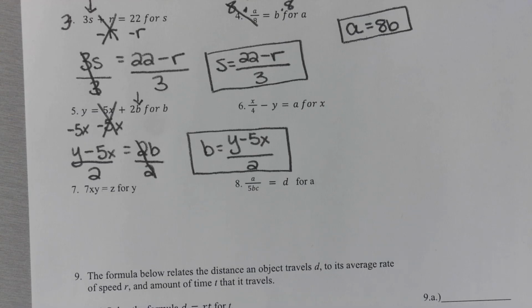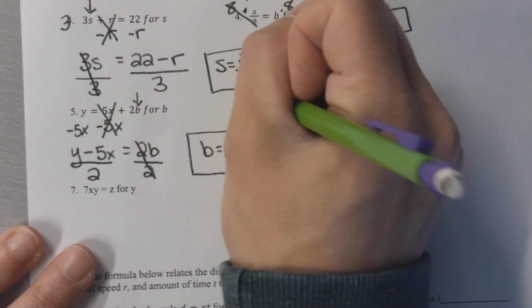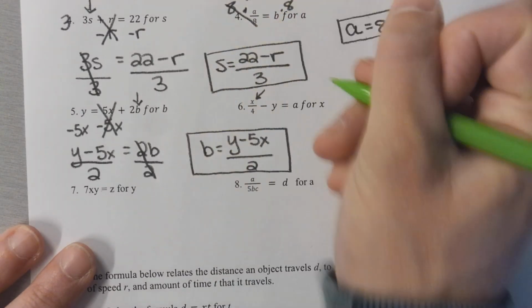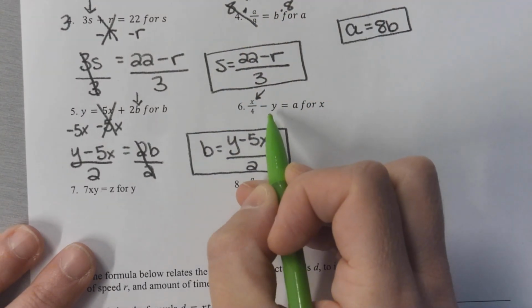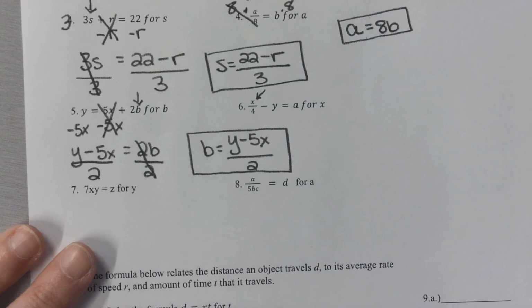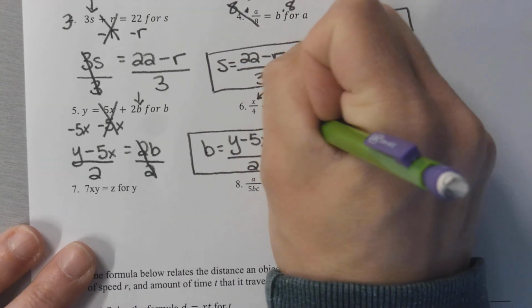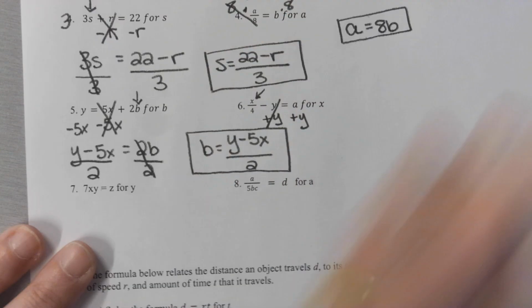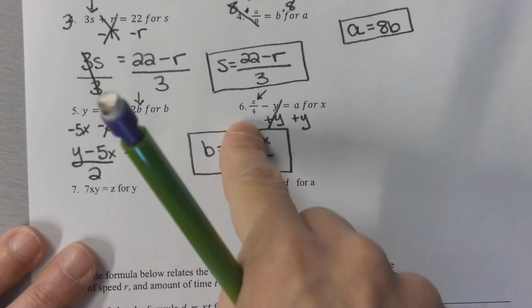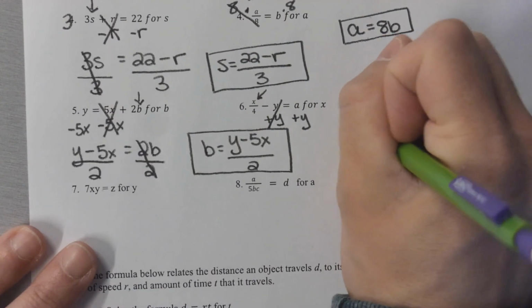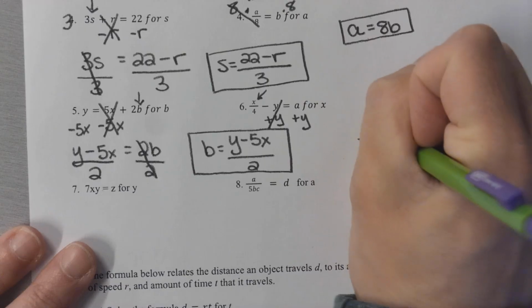All right, number 6, we want to get x alone. Again, I always deal with what's being added or subtracted first. So I'm going to deal with this minus y. How can I get rid of a minus y? Yep, let's add the y away. So these cancel. All I have left on this side is x divided by 4.